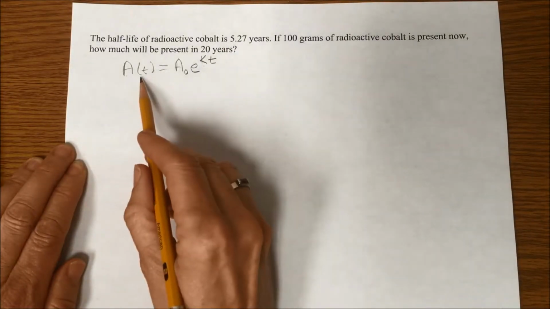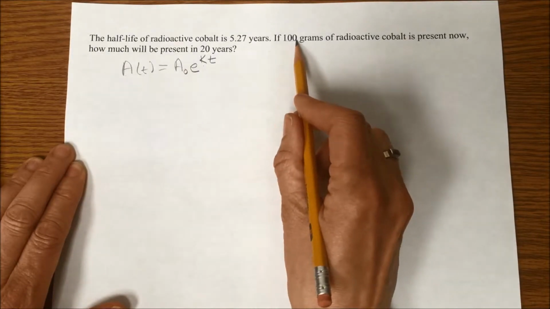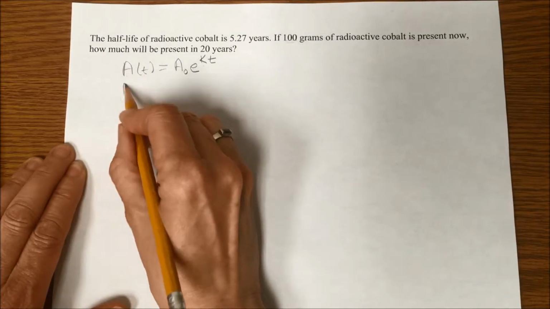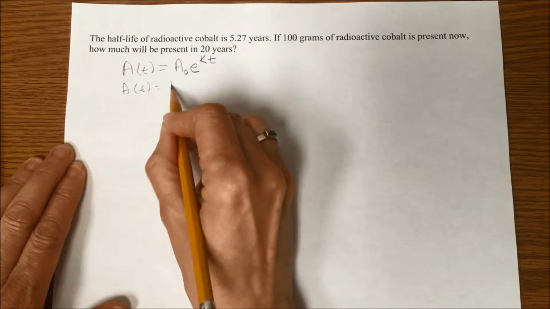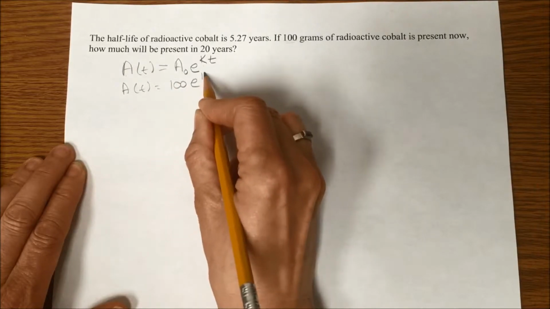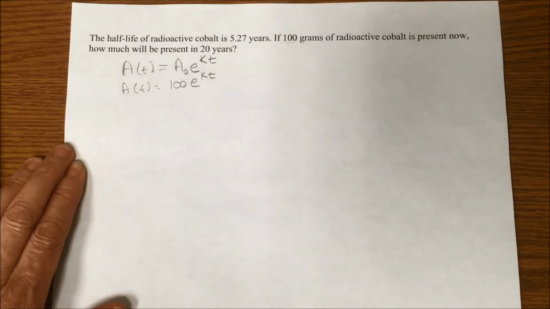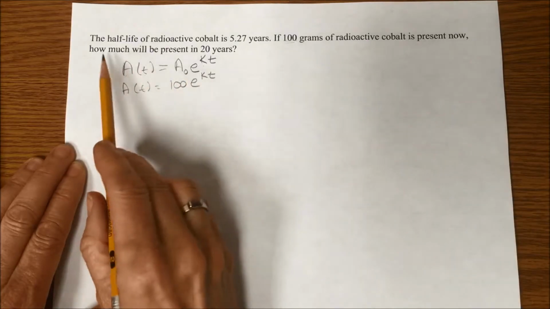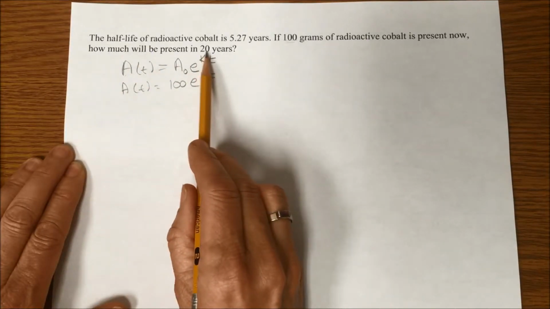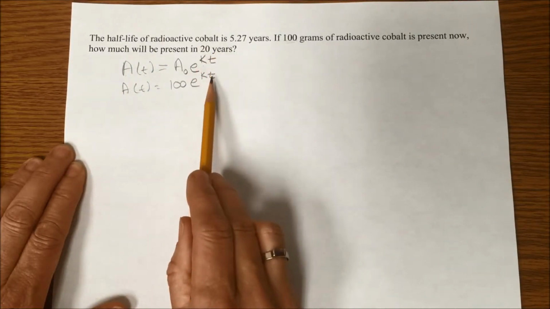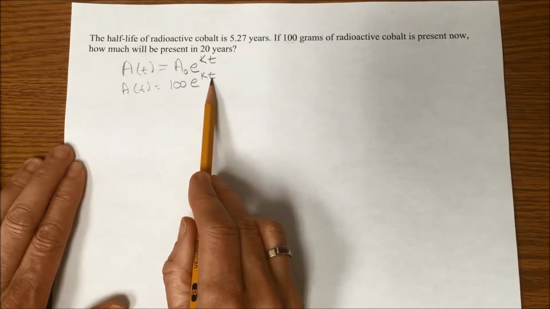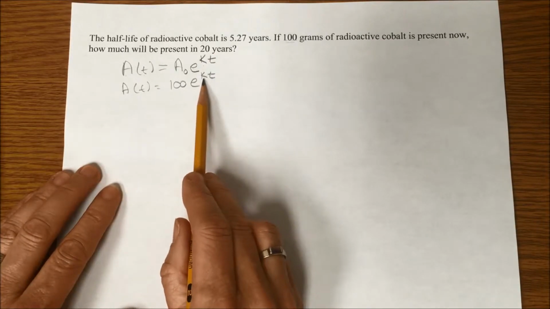All right, now if we fill in the information that we're given, we're starting with 100 grams, so that is our A naught. In order to answer the problem, 20 years, that is my time, so I want to be able to just plug in 20 and evaluate. But before I can do that, I have to know what is my k.